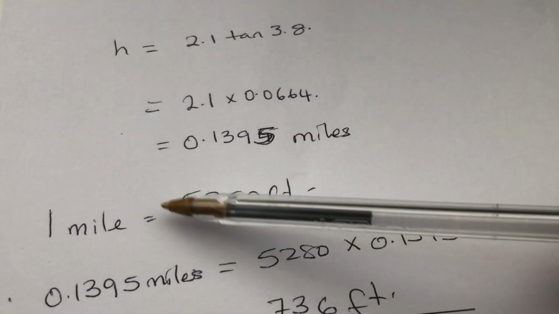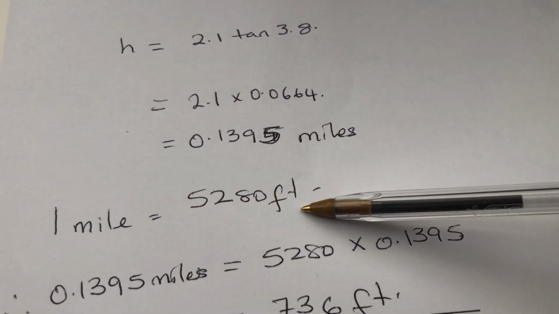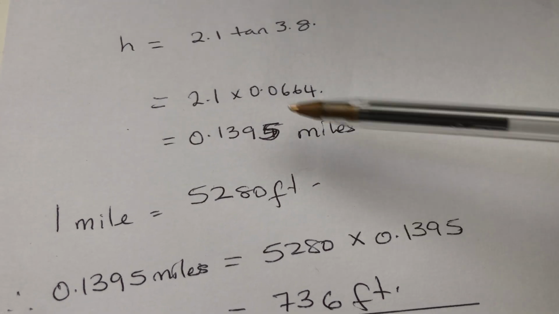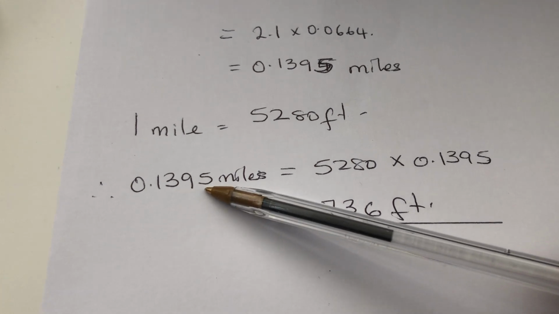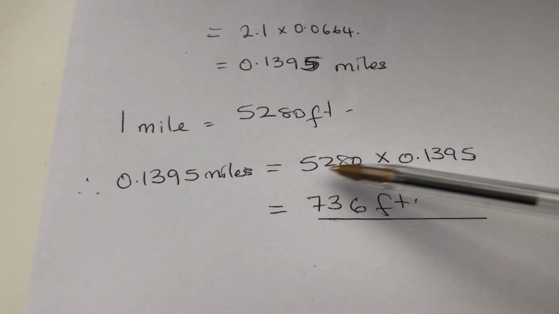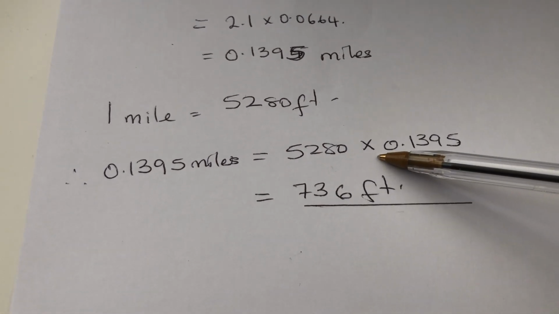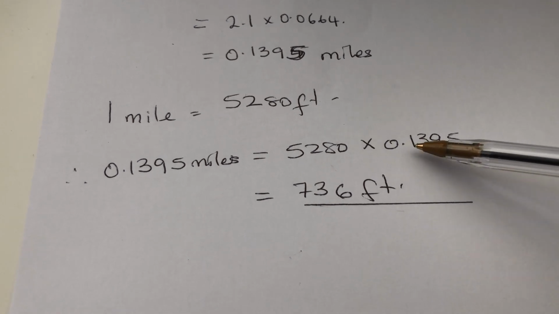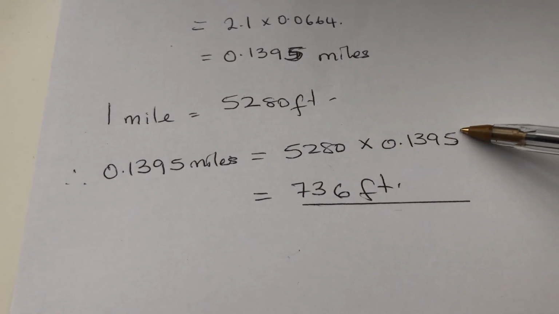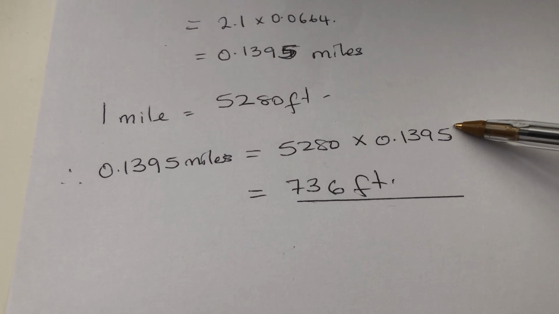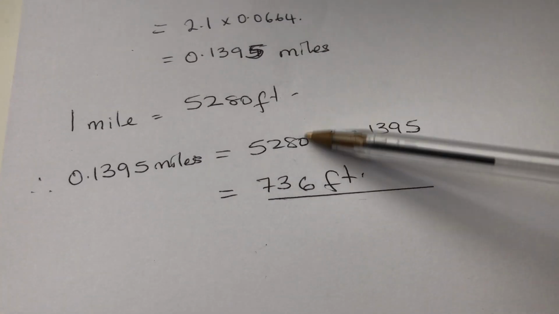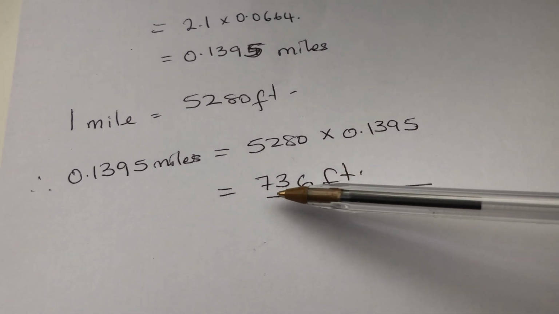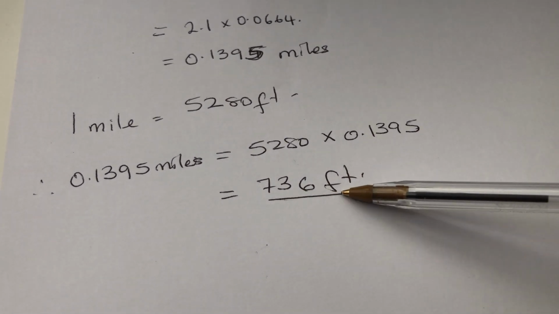So if 1 mile is 5280 feet, then 0.1395 miles will be 5280 times 0.1395. If you multiply again on the calculator, you have 736 feet.